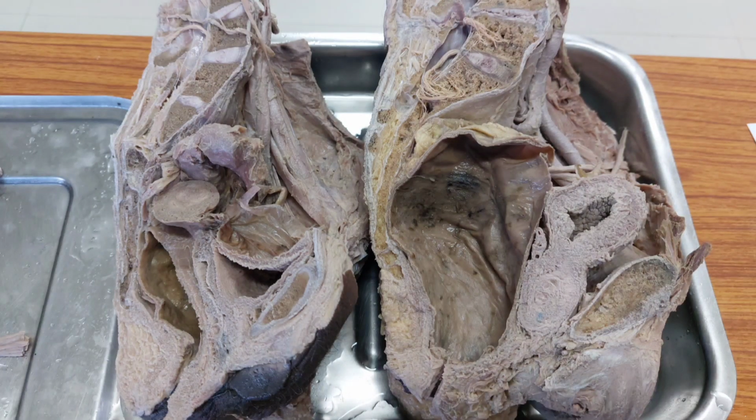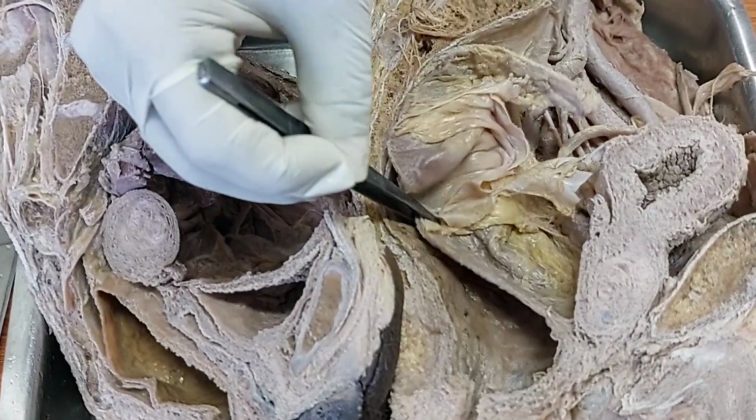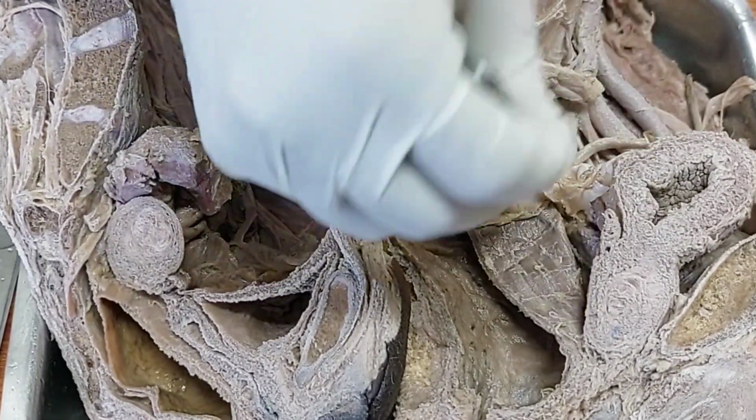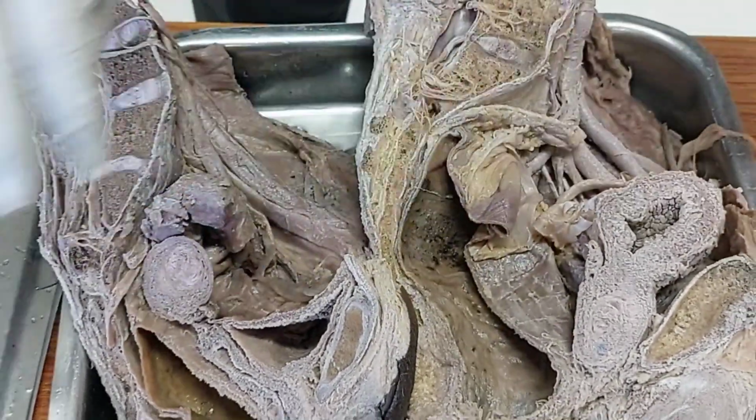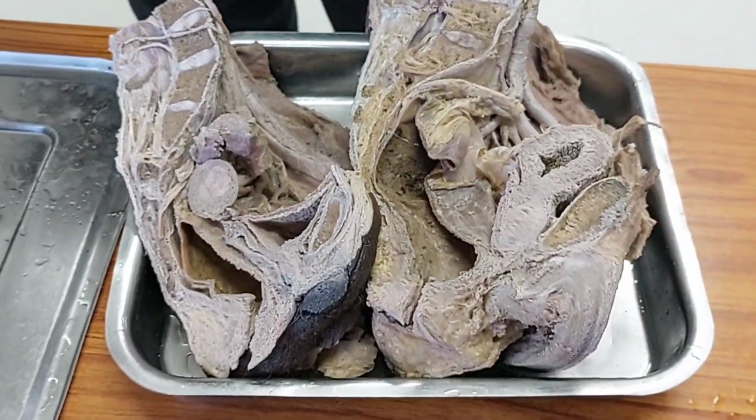case of female, and here only one pouch you will get in the male, that is between the rectum and the urinary bladder, that is rectovesical pouch. So these are the two important pouches in the pelvis.